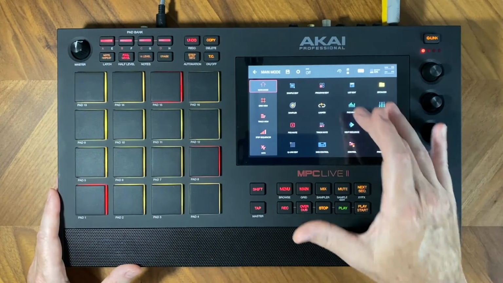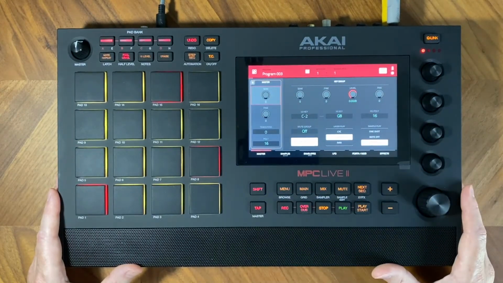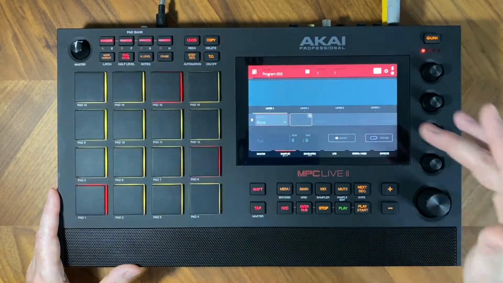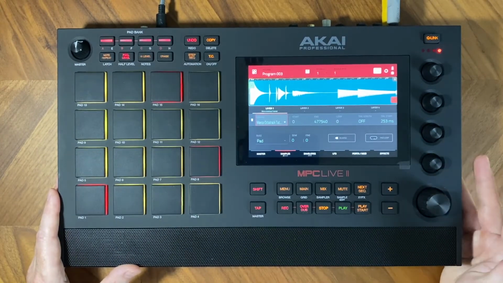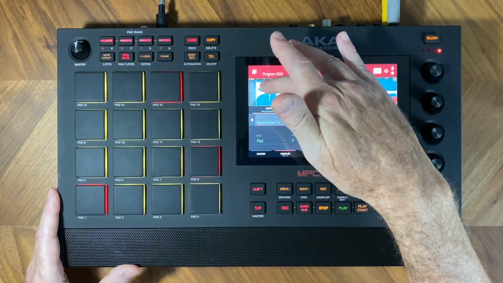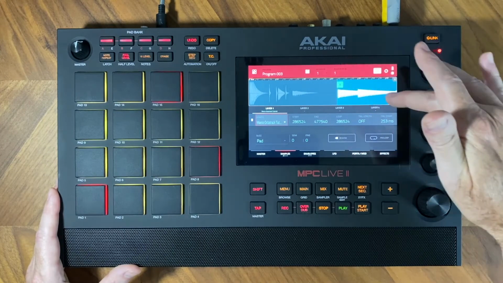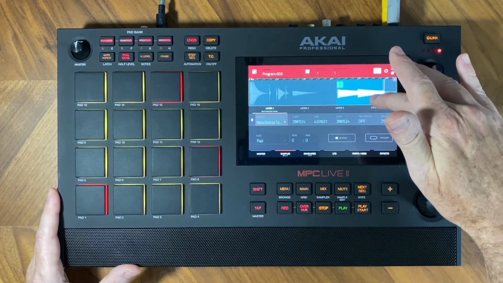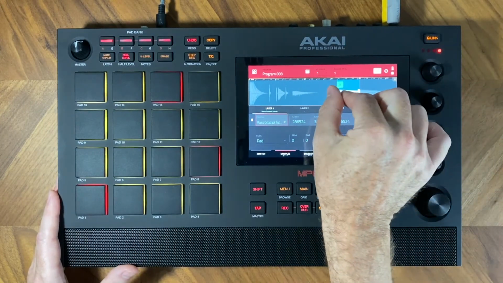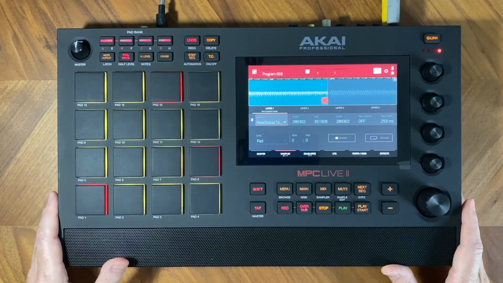Go to menu, program edit, samples tab. Where the sample is, I'm going to choose that same sample. This time going to the raw oscillator sample sound. That's what we have.